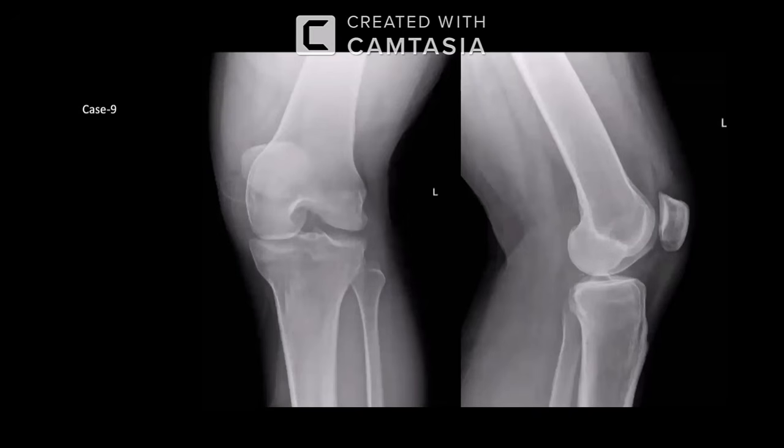First of all, I will have a look at the radiograph and then I will describe my findings. I can appreciate that there is soft tissue haze in the left suprapatellar region, suggestive of suprapatellar joint effusion.